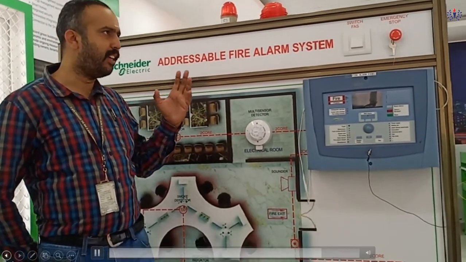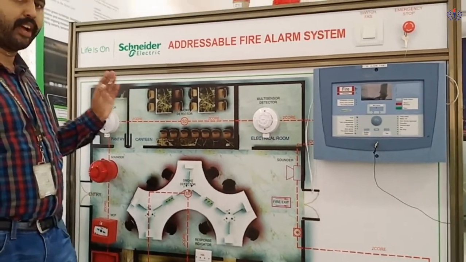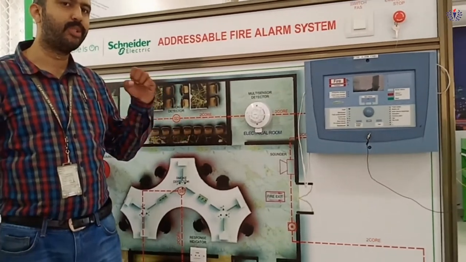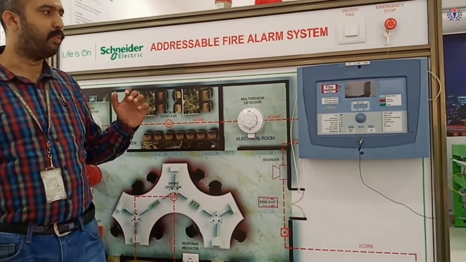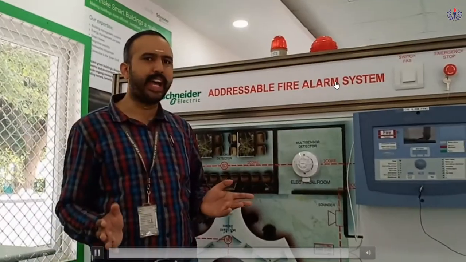Similarly, if any dangerous fire is there in the pantry, the heat detector will detect it, and if we connect it to the sprinkler system, the sprinkler will switch on and immediately extinguish the fire. So this is about the fire alarm system.